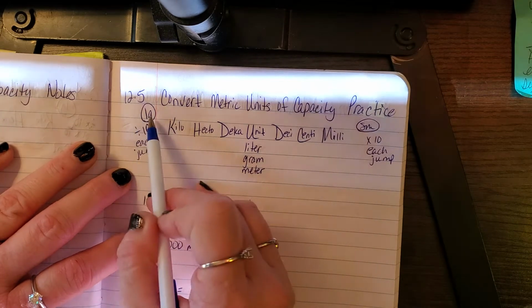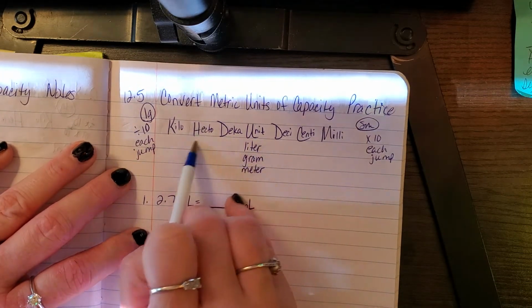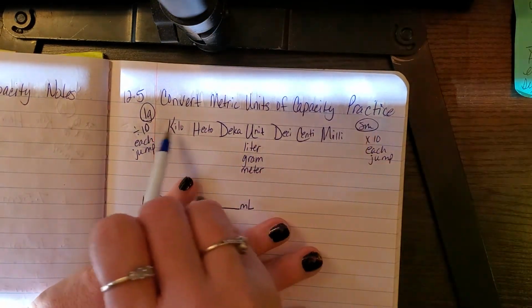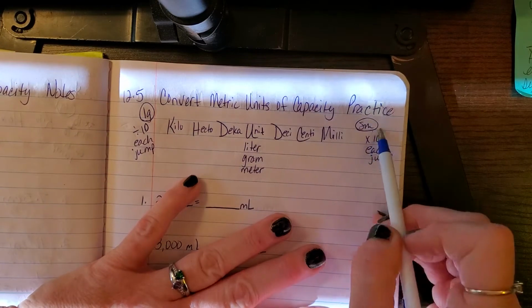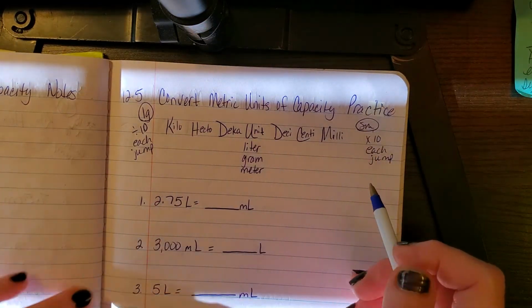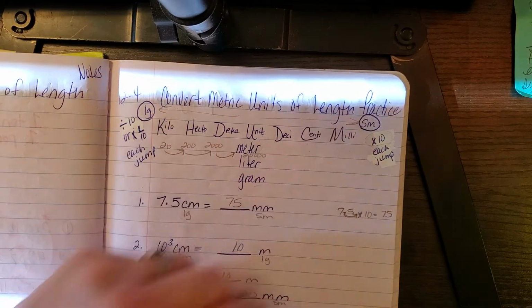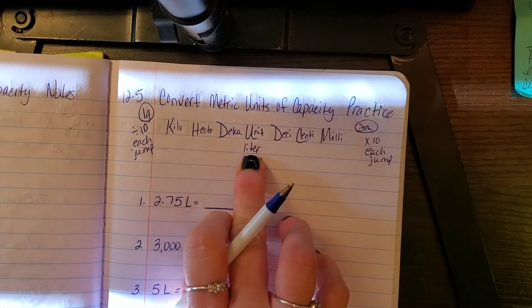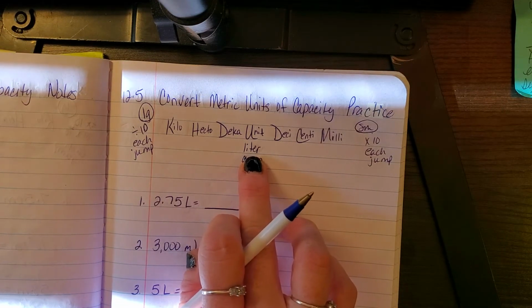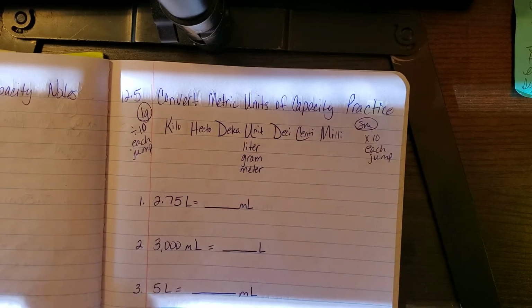And when you're heading larger, you divide by 10 each jump. Each jump. You see how I'm jumping? And if you're heading in this direction, you're going smaller, so you're going to multiply by 10 each jump. Okay? So it's the same thing we were doing with length. We're just doing it in liters this time. So your purpose for learning is I can convert metric units of capacity. All right, so let's get started with our practice.